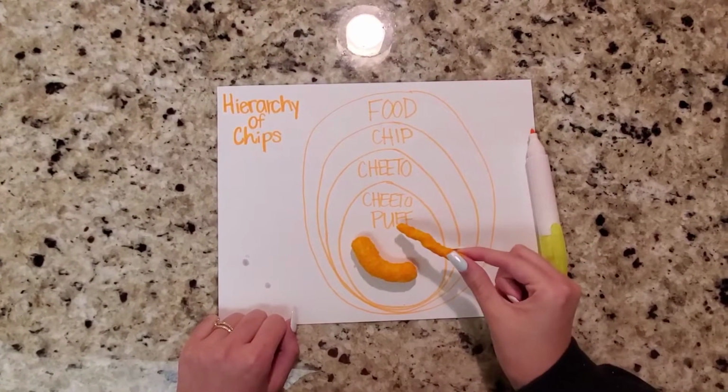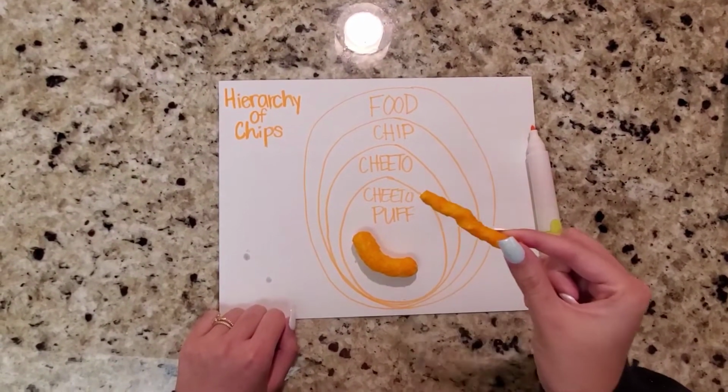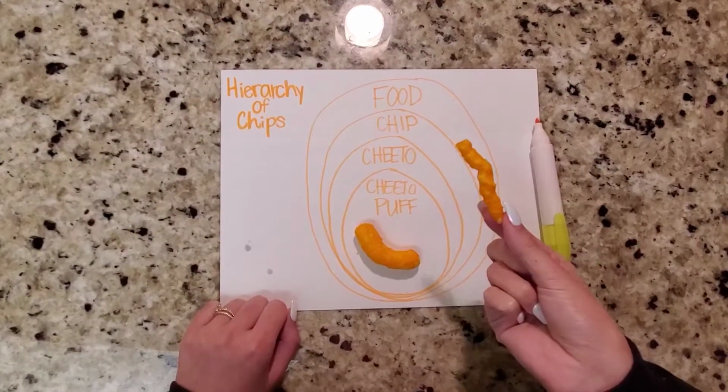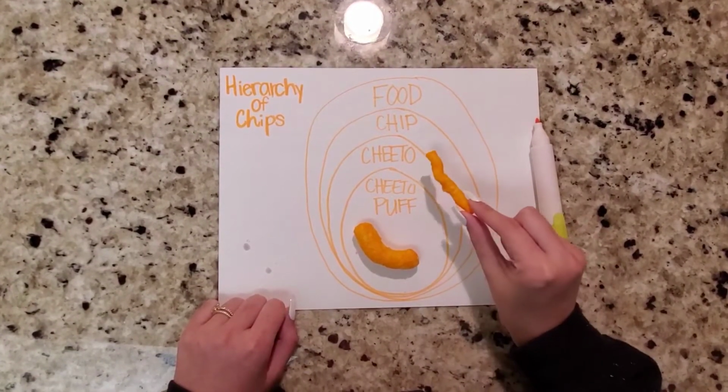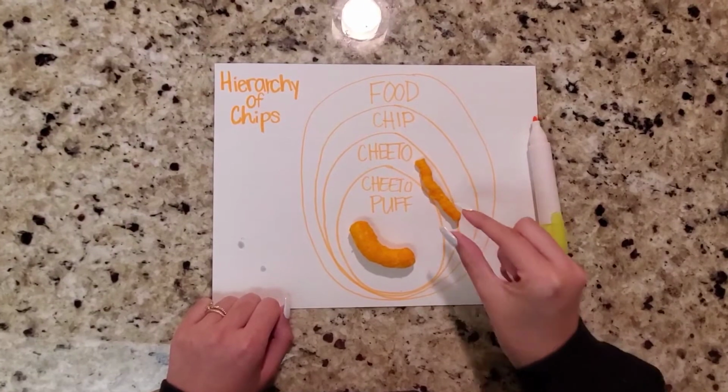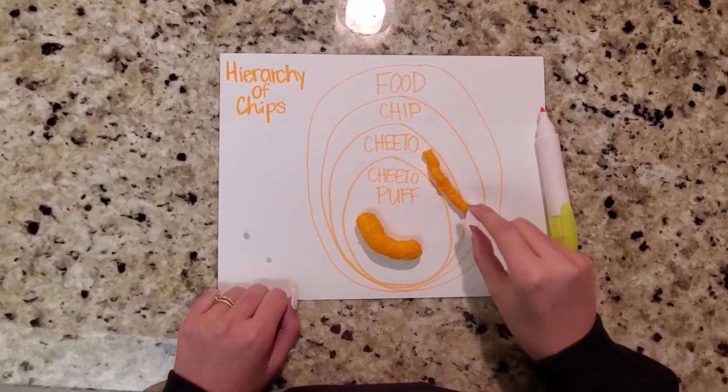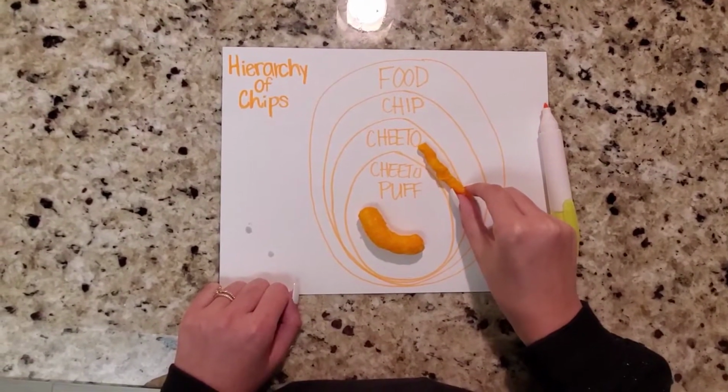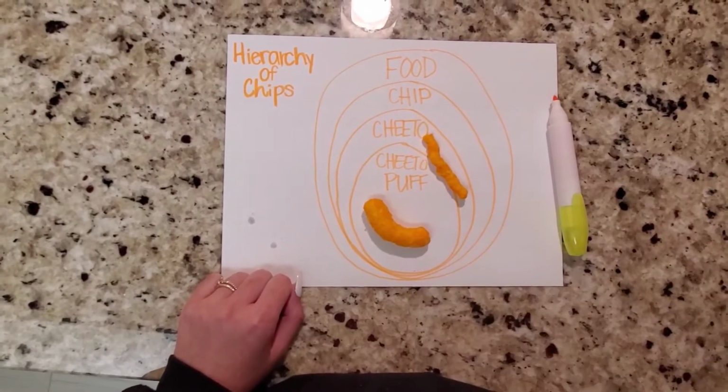But is it a Cheeto Puff? It's not a Cheeto Puff. This is the thin, crunchy Cheeto. So the only category that it doesn't belong in is the Cheeto Puff. So we're going to leave this right here in the subcategory Cheeto.